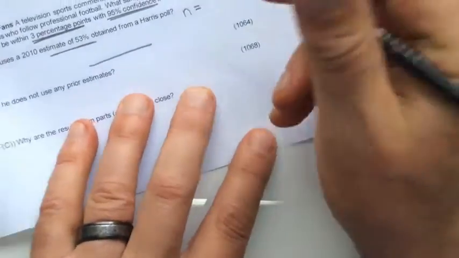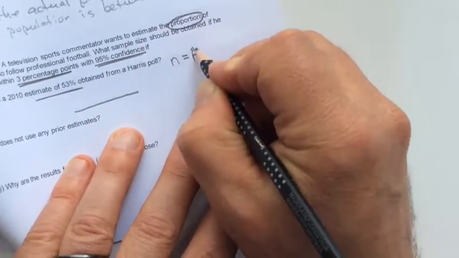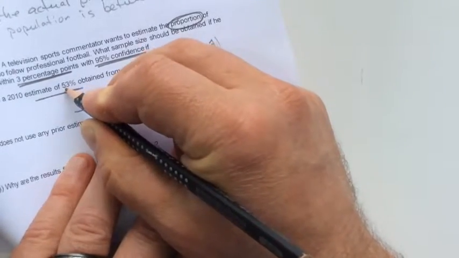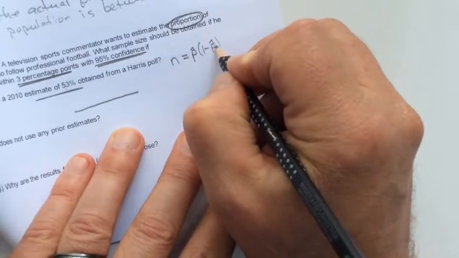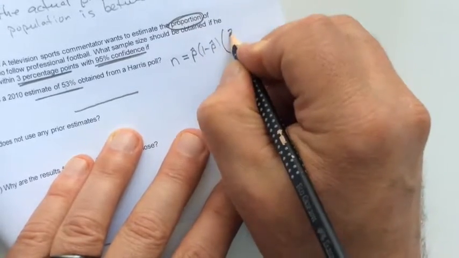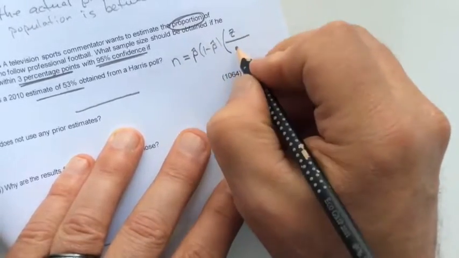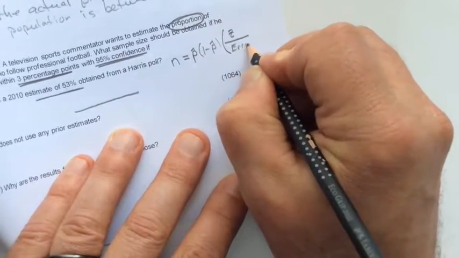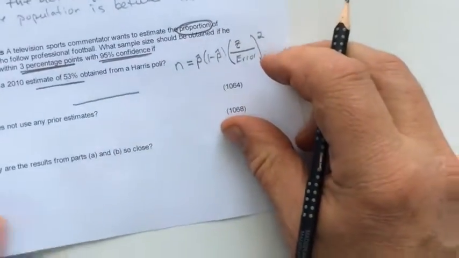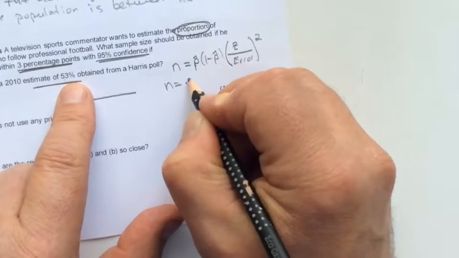Okay, so for proportions, here's how you find the sample size. It's p hat times 1 minus p hat, so that's the 53. That's the 53 right there, and then 1 minus 53 will be 47, times the z-score divided by the amount of error that you want, all squared. Okay, so let's put some numbers in all of that. So the sample size would be, this number right here is the 0.53.